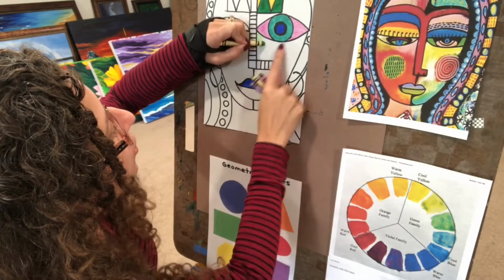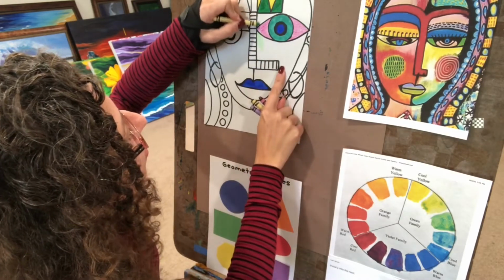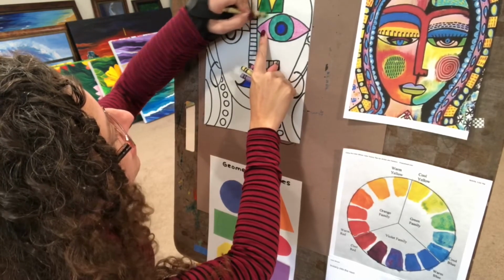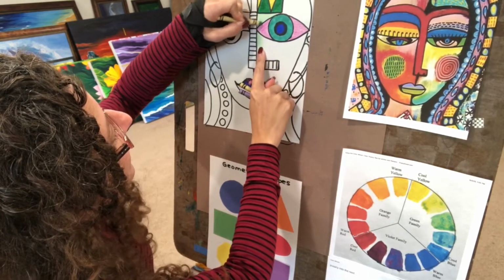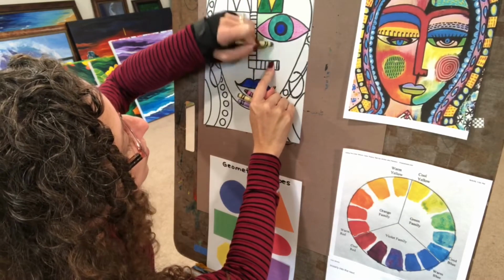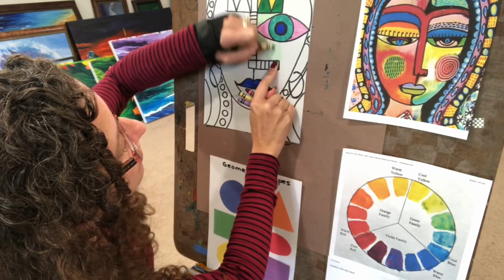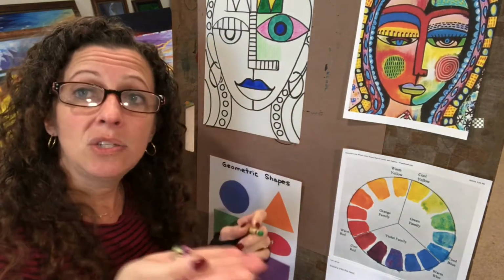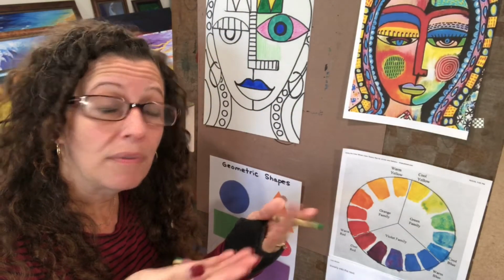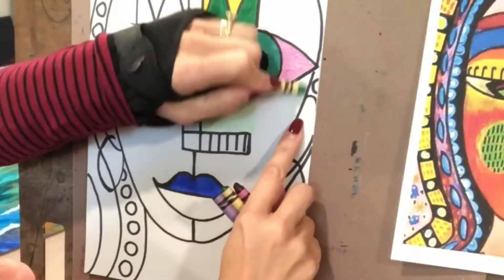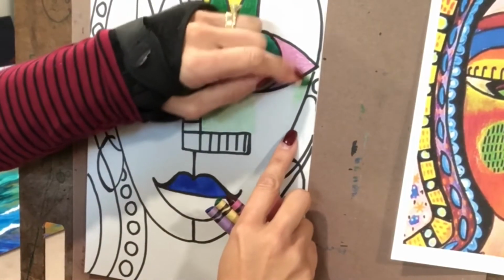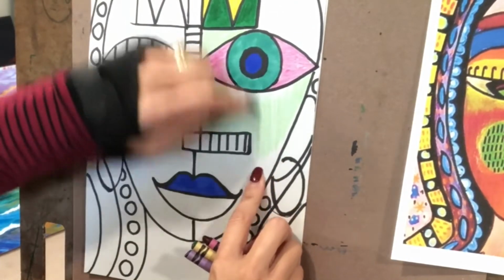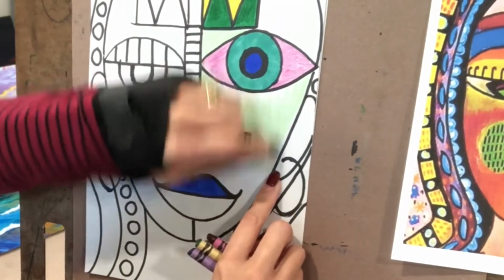And if you take the whole space, this whole side of the face, and color it in a light value, what does that mean? Value means the lightness or darkness of a color, right? So if I make this a light value by not pressing hard with my crayon, now I have a light value of green.